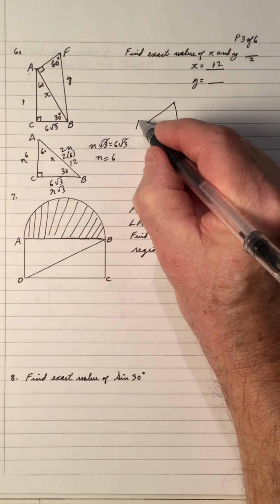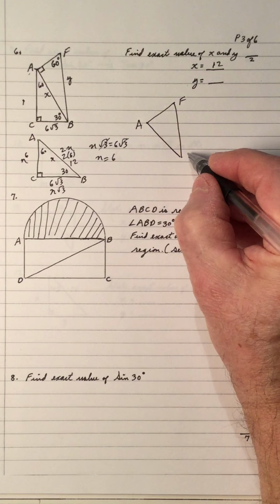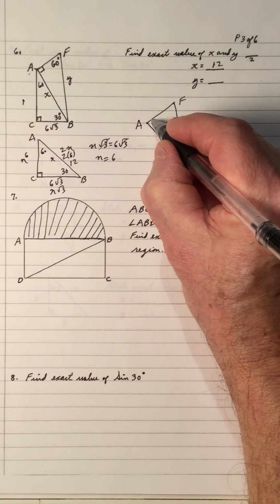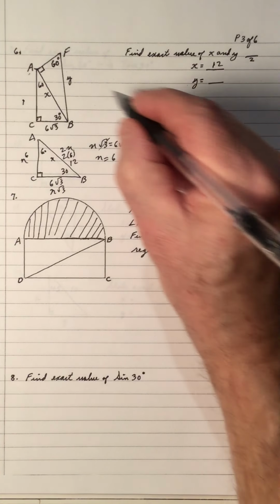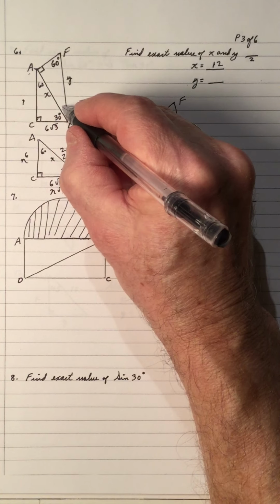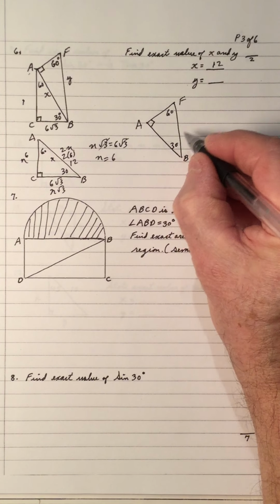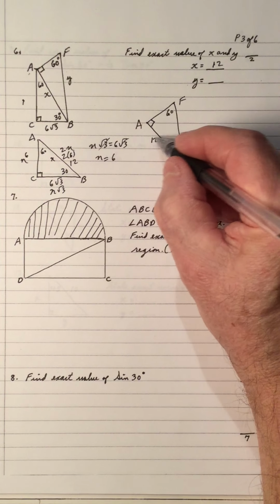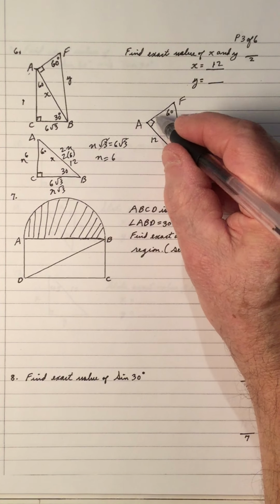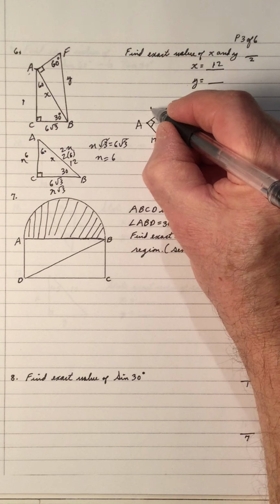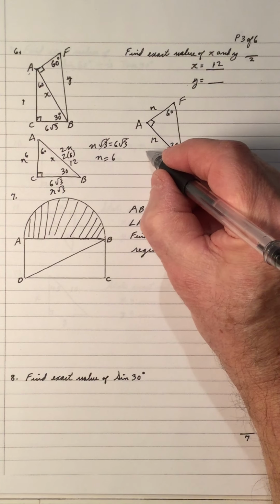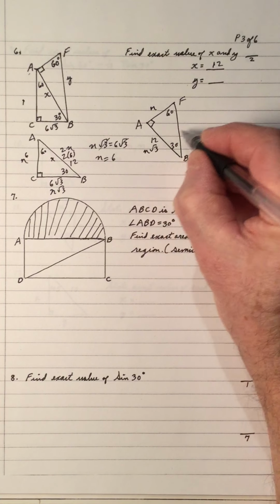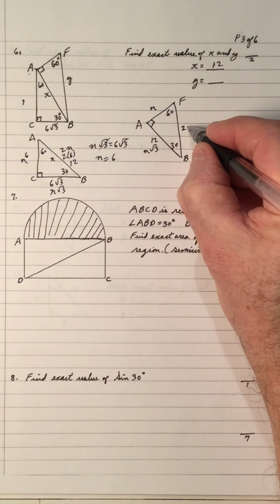Here we go. Angle AFB is a right angle, 60. So 90, 60, this angle is 30. And AB is 12. So now I'm going to do 30, 60, 90. Opposite 30 is n. Opposite 60 is n root 3. Opposite the 90 is 2n.